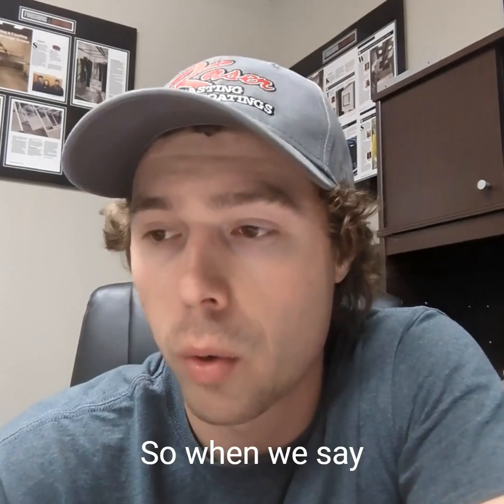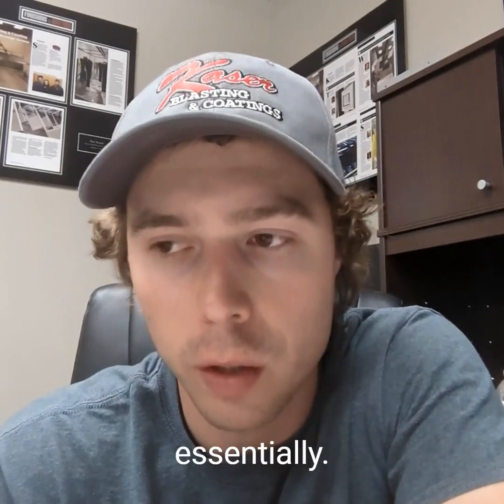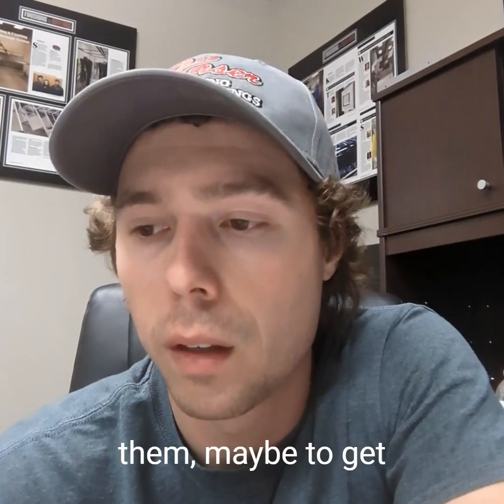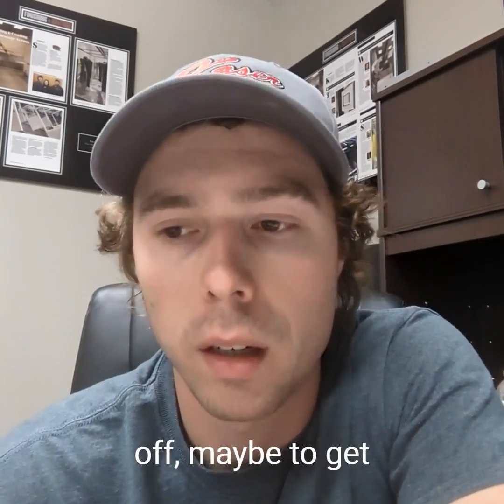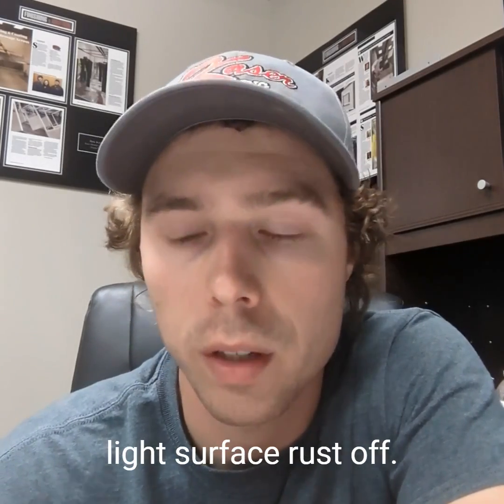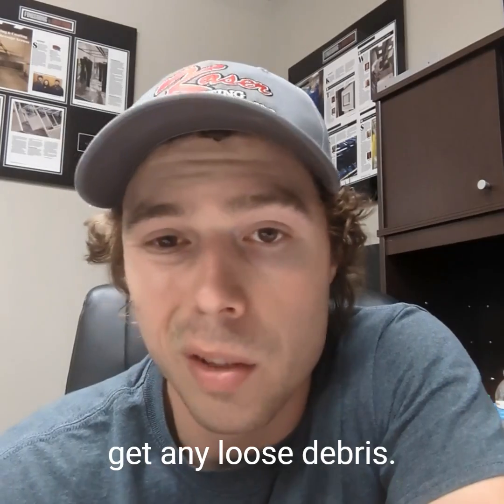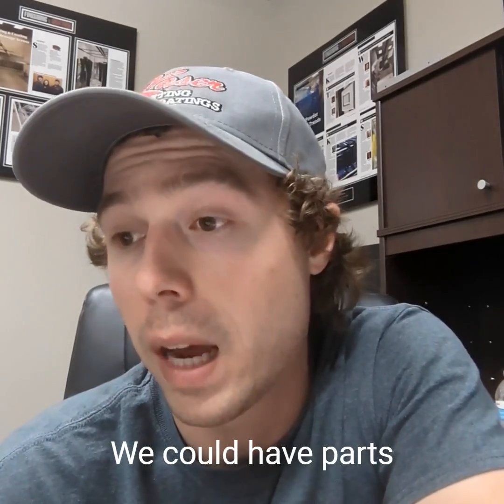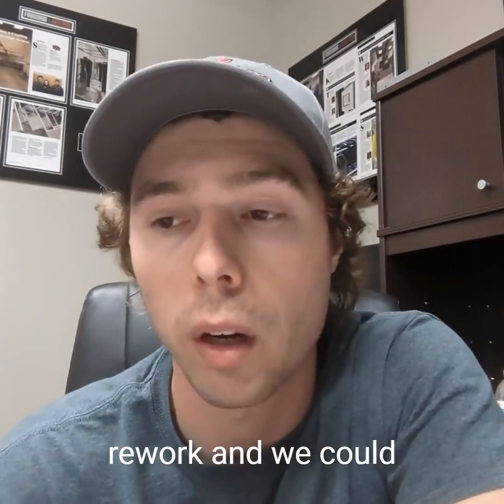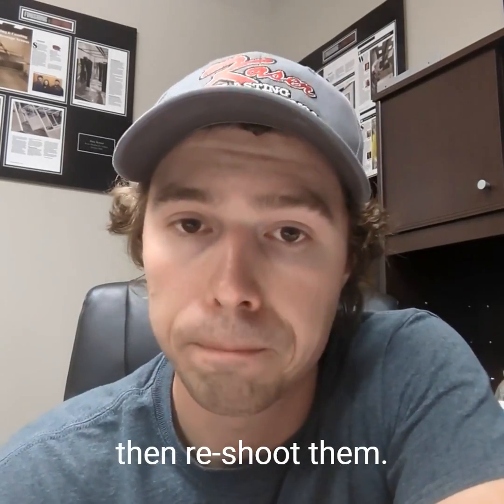Scuff. So when we say scuff, usually we're just talking about sanding something with sandpaper, essentially. We'll scuff parts before we pre-treat them, maybe to get loose blast media off, maybe to get some miscellaneous light surface rust off. We will scuff parts before we spray powder on them to get any loose debris. We could have parts that got sprayed and they're see-through and we need to rework, and we could say, hey, scuff all those parts and then reshoot them.